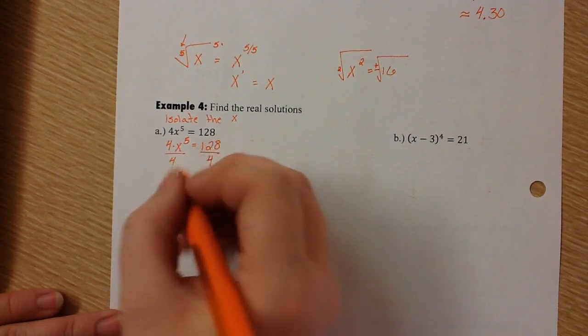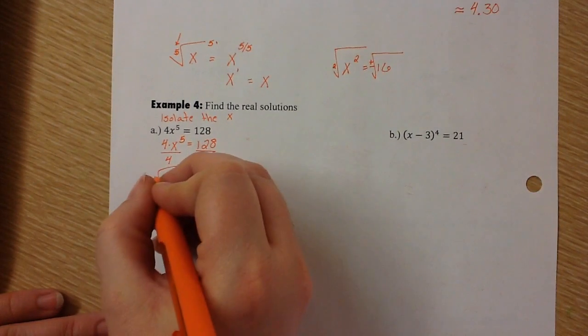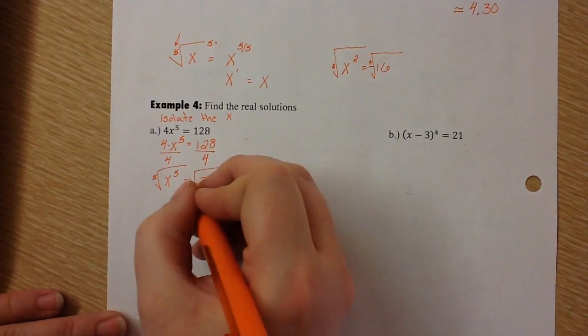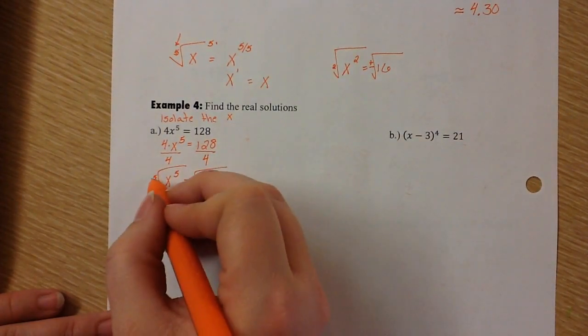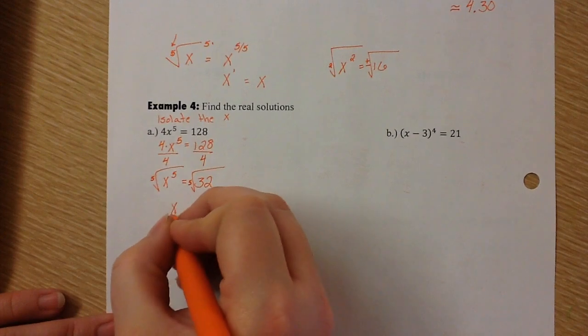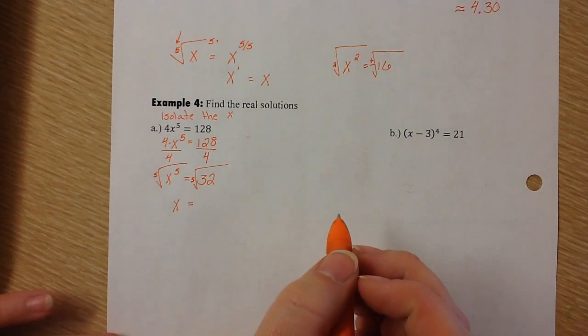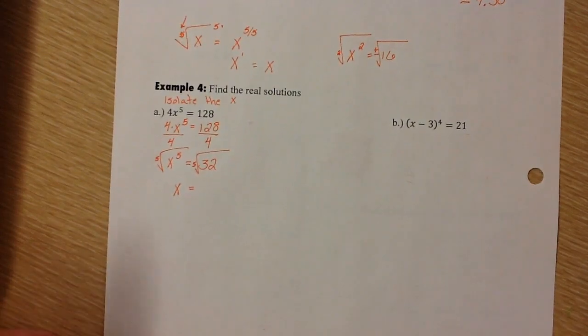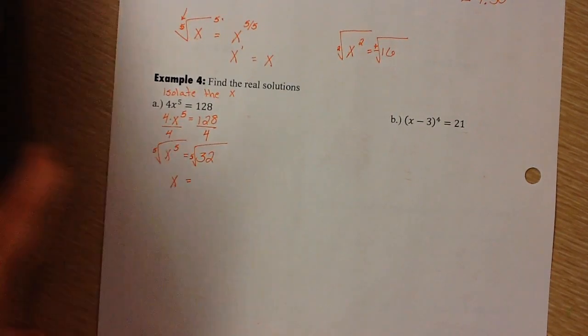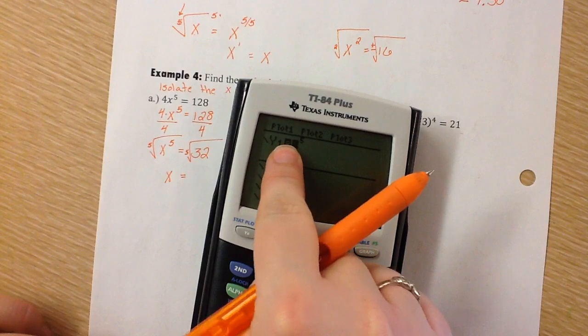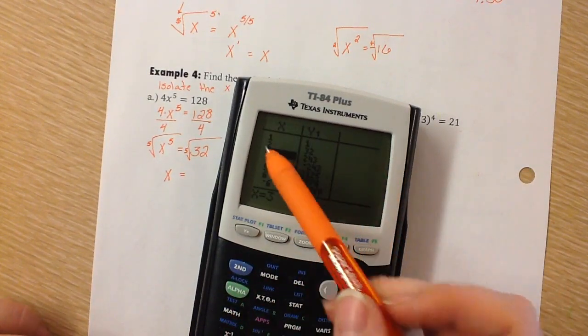To get rid of this x to the 5th, I'm going to take the 5th root of both sides. The 5th root of x to the 5th is just x, because the 5th root and that power undo each other. Now the 5th root of 32, I already have my 5th root list here, so I'll go to my table.